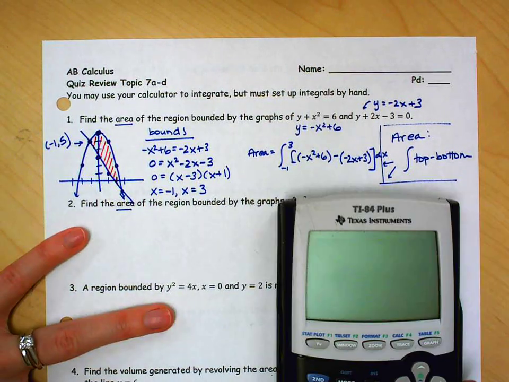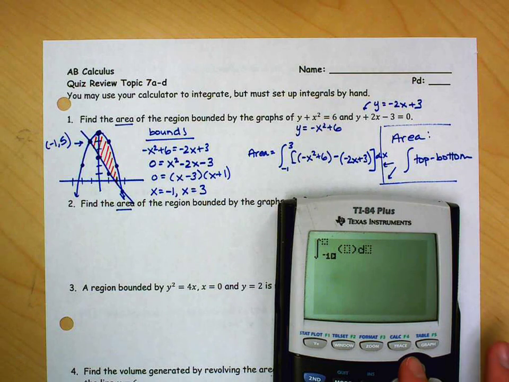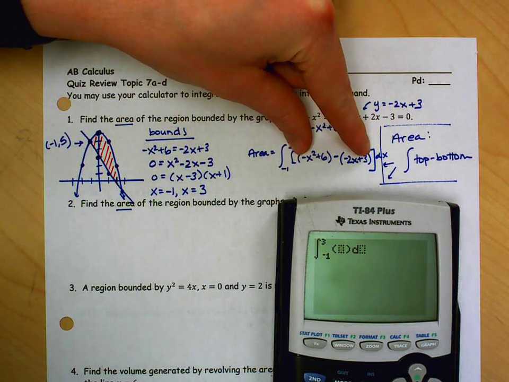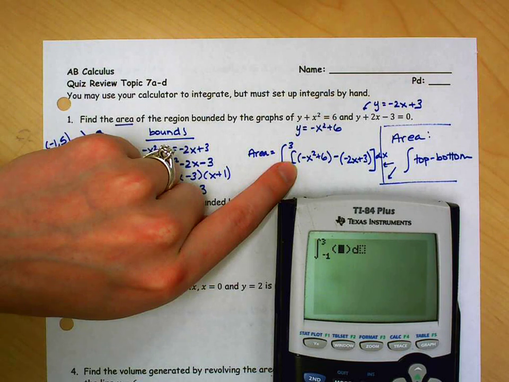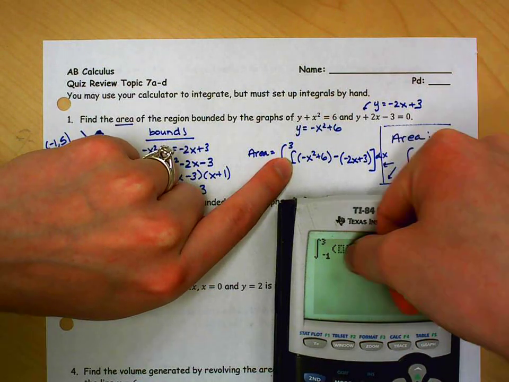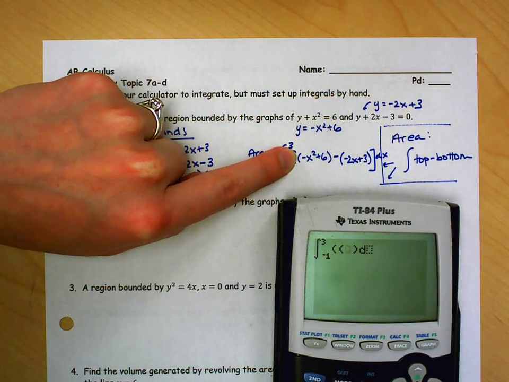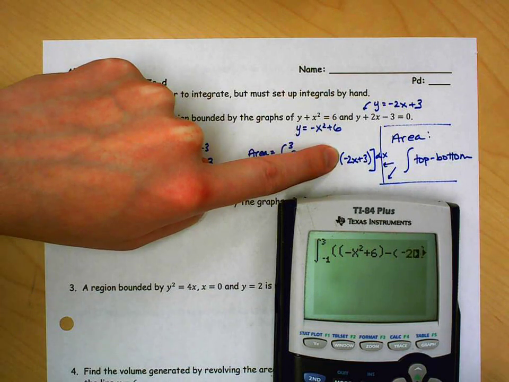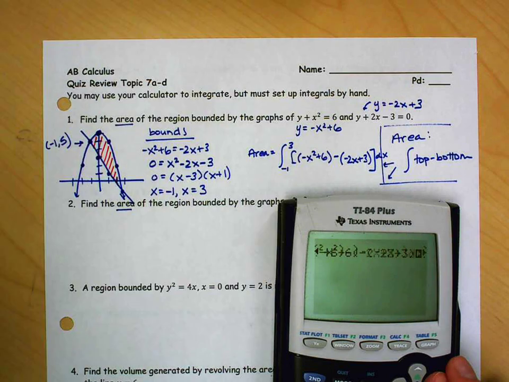Now I'm going to just evaluate in my calculator. I'm going from negative 1 until 3. Remember, it's good to practice typing these in. It's easy to make mistakes. I have to be careful with these parentheses here. I want to make sure I'm taking the integral of all of this. Right, so my opening and closing brackets are already here, so I'm going to start here. I'm going to have a negative x squared plus 6 minus negative 2x plus 3 dx.